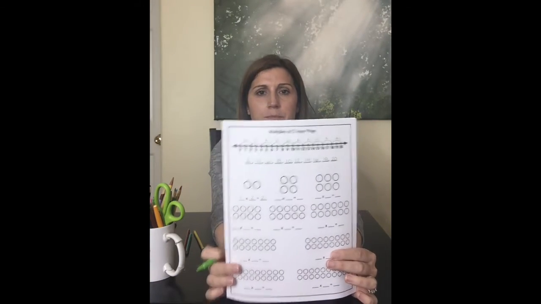Okay, now we have some arrays. Now remember, with our multiplication sentences, it's the number of rows first times the number of dots in each row. So our first array is 1 row of 2. 1 times 2 equals 2. Looks like that. Our second array is 2 rows of 2.